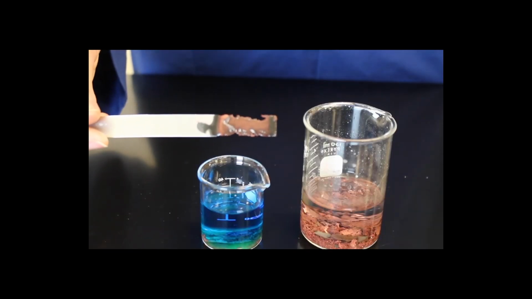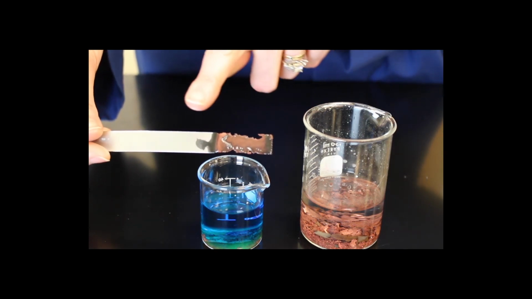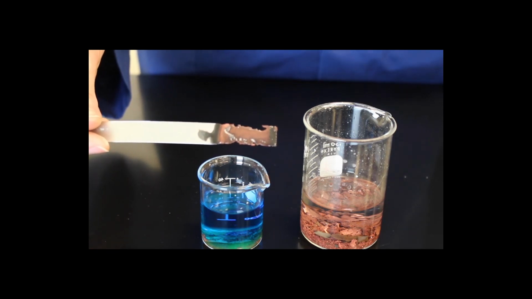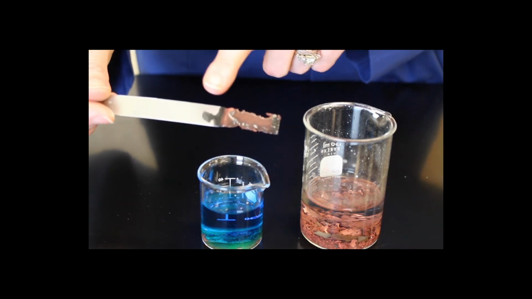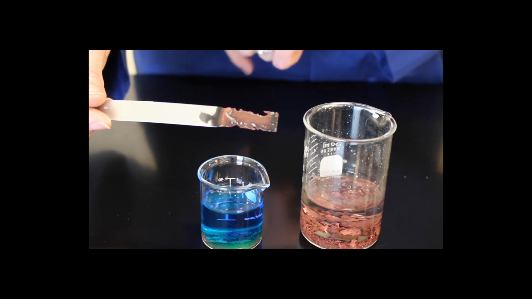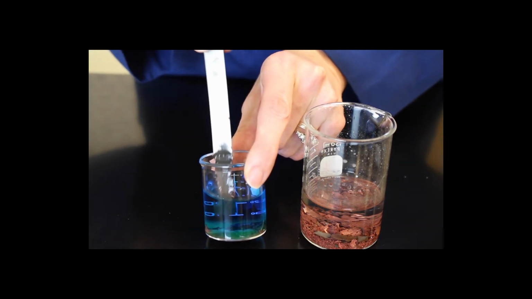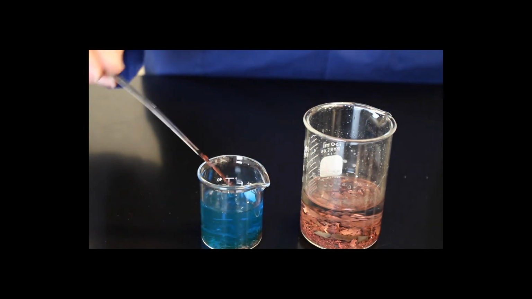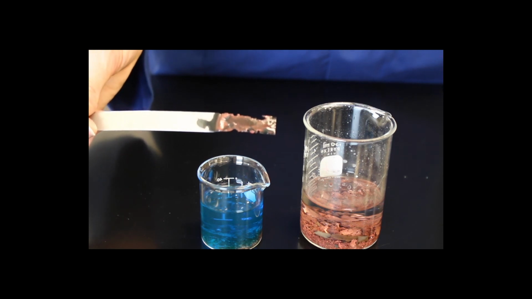This is approximately 10 to 15 minutes later. As you can see from the edges of the zinc, they are very jagged, and this is because the zinc again has been dissolving into solution, and you can also see that there's a large amount of copper on the zinc metal. If you look in the bottom of the flask, you can also see that there's a large amount of solid on the bottom, and this again is due to the oxidation of the zinc and the reduction of the copper.